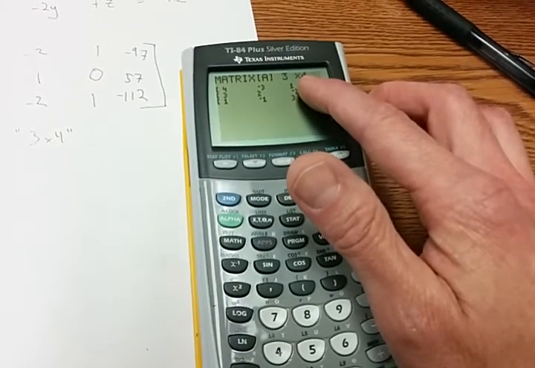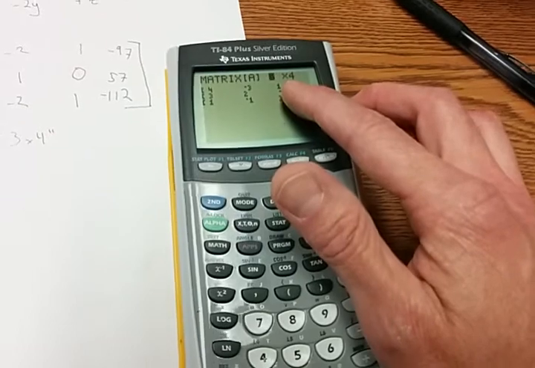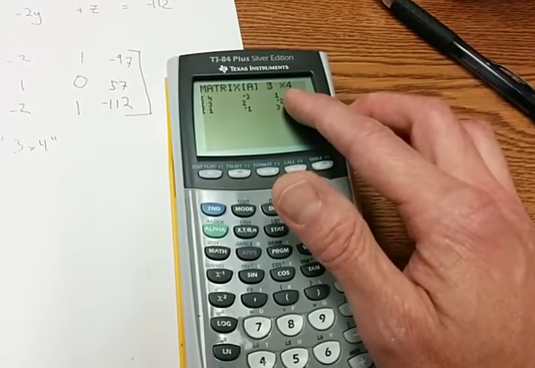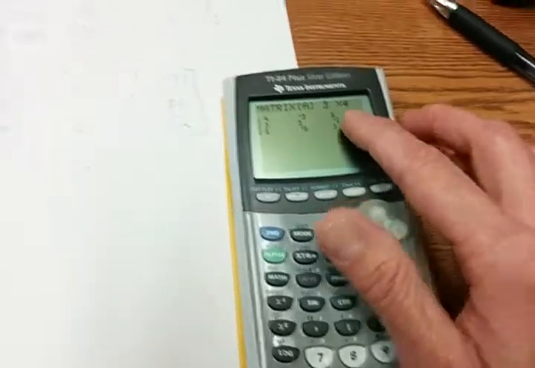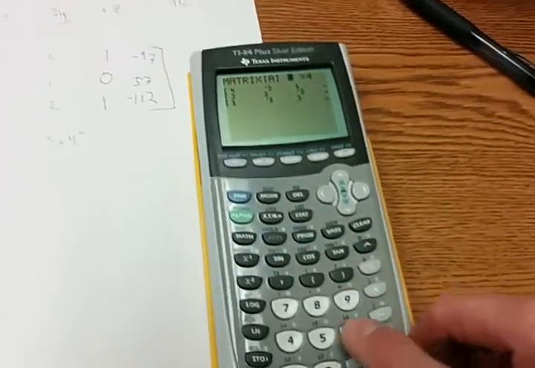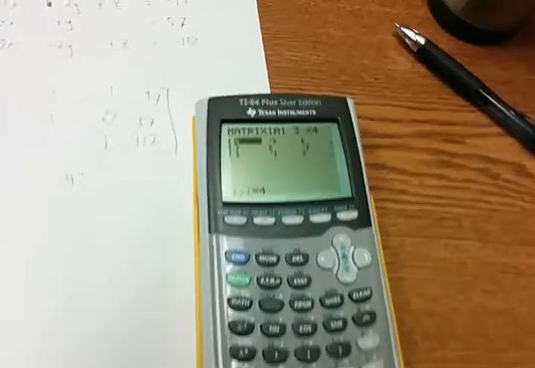Now, if you're solving a different size system, you might have a smaller matrix. For example, if we have a system with 2 equations and 2 variables, we only need a 2 by 3 matrix. But in the problem we have, our matrix that we need to type in does have 3 rows and 4 columns. So I'll just tell it we want to create a 3 by 4 matrix.